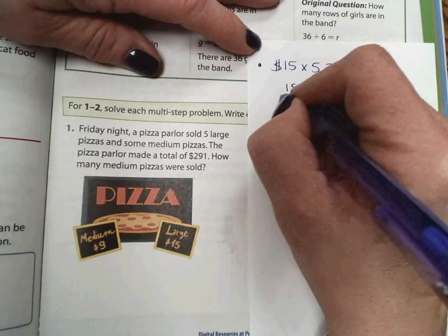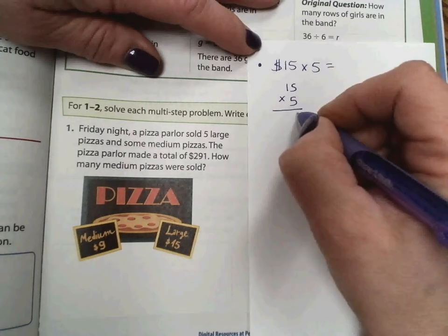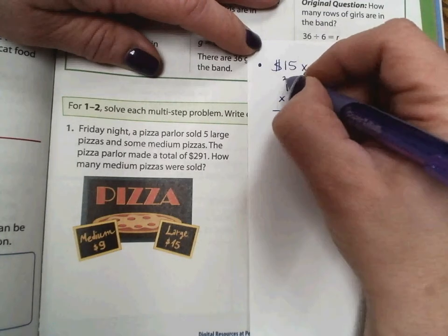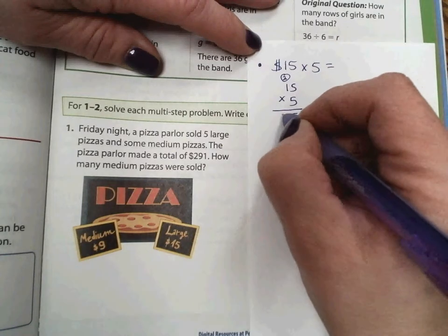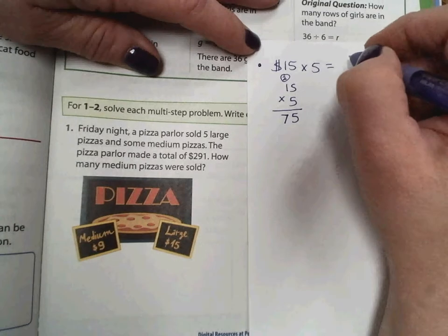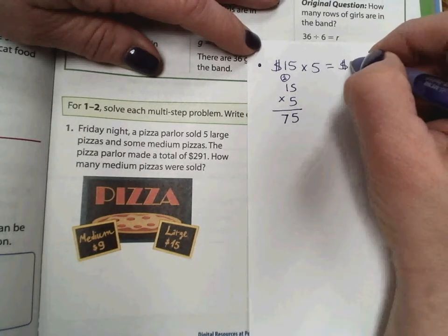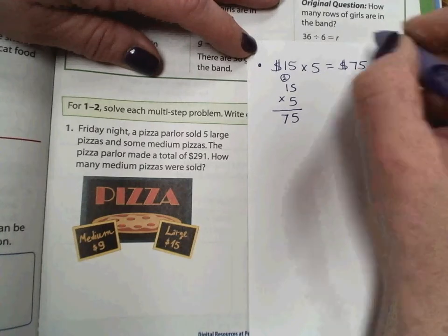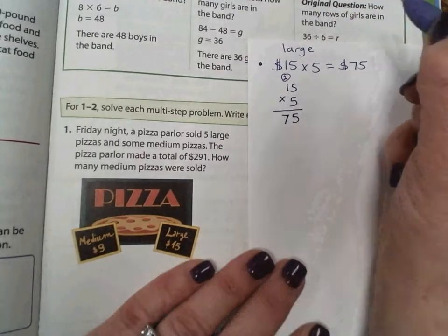So 15 times 5. 5 times 5 is 25, so I drop the 5 and regroup the 2. And 5 times 1 is 5 plus 2 is 7. So I know that they sold $75, and that was for the large pizzas.